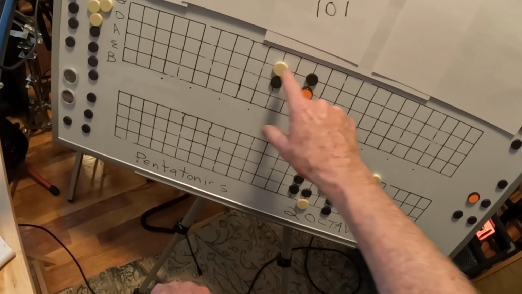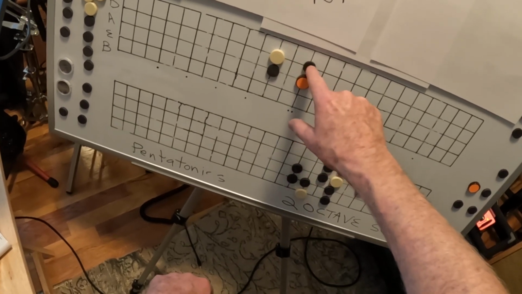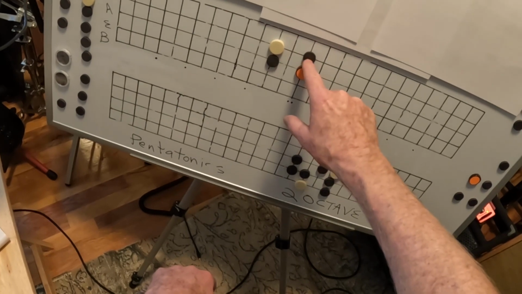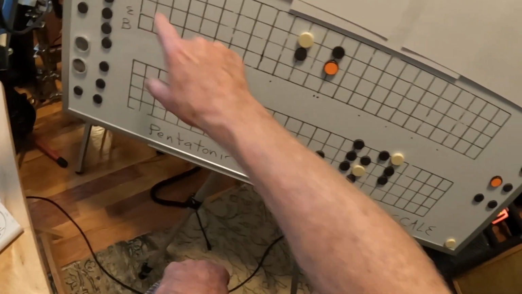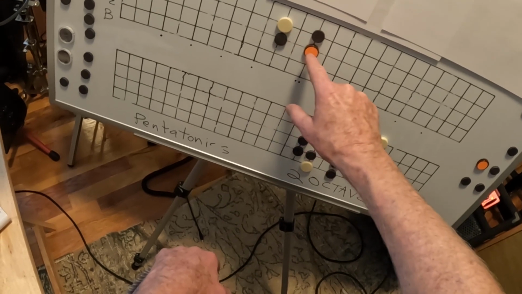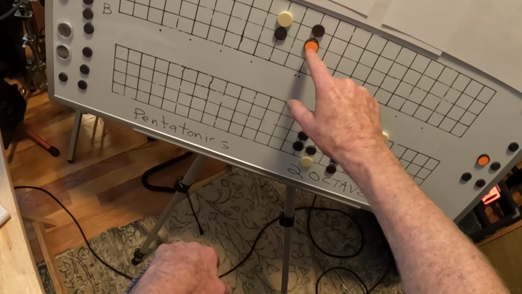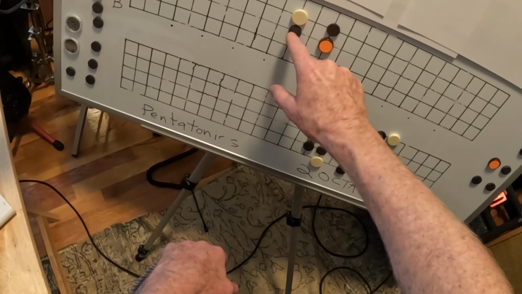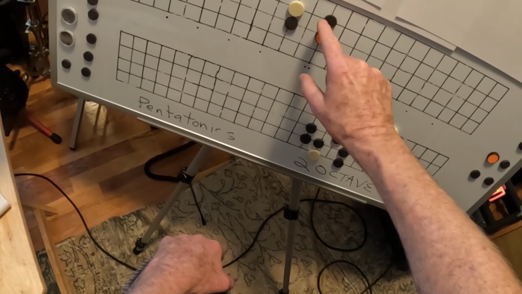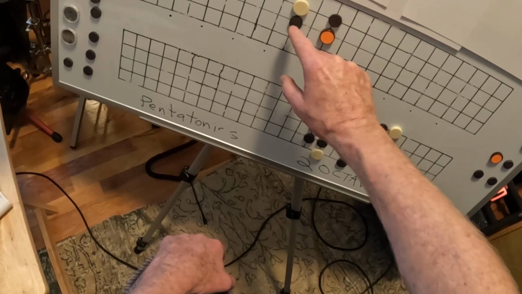Now we're adding 1 step higher than the C, which just happens to be at the 12th fret of the D string, which is a D. Okay, same as the open D. And then we're adding 1 step lower than the 12th fret of the A string, which is an A, and the 1 step lower is a G. So we got C, D, A, and G.